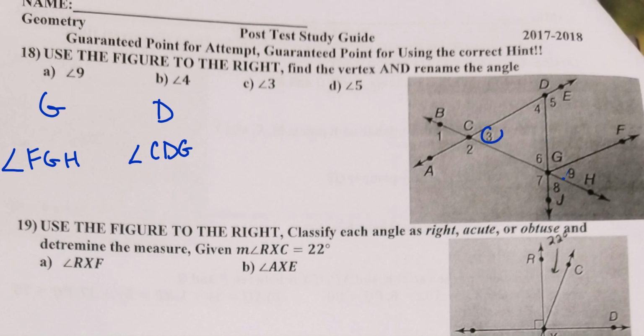Angle 3. So here's angle 3. The vertex is C, so angle DCG. Notice angle 3 and 4 are two different angles even though they use the exact same letters, because the vertex is different. Alright, that's important.